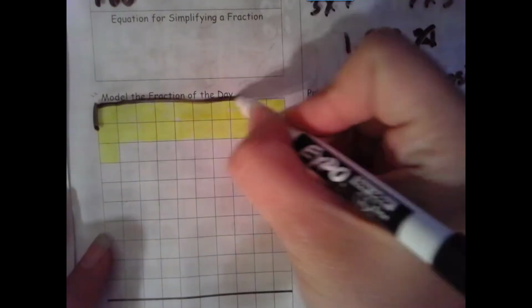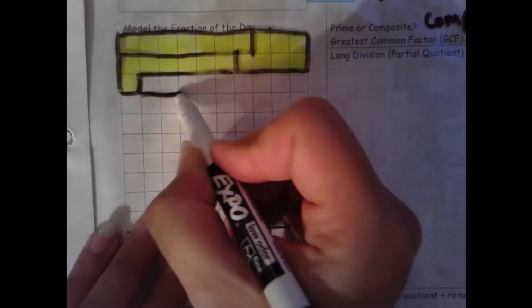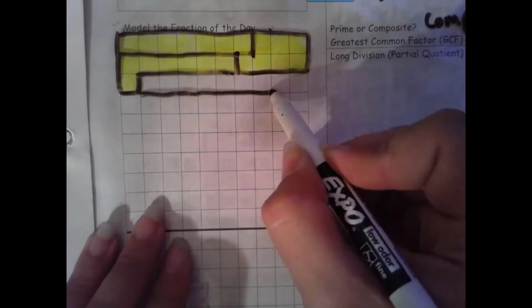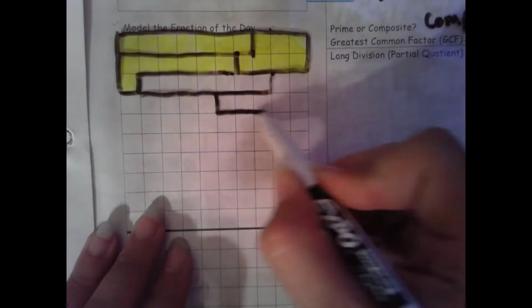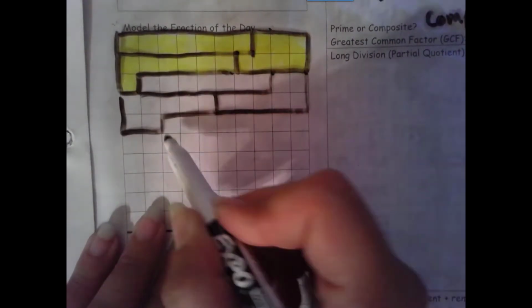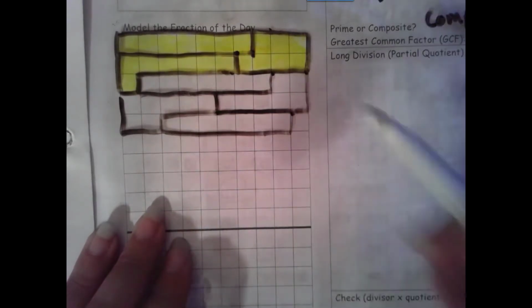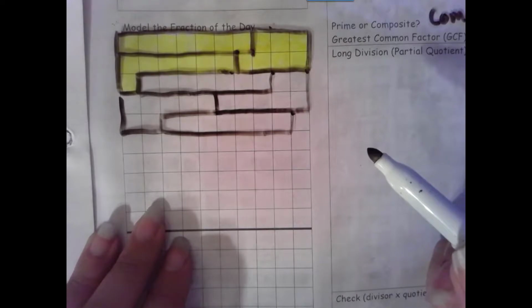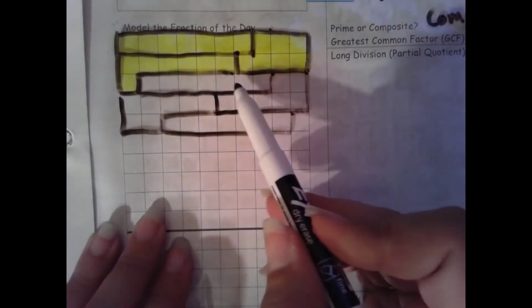So let's make groups of 7. Remember, keep your shaded all together and your unshaded. Do not mix the two together, because then you have a fraction in a fraction. So make sure you keep your groups of 7 separate in your shaded and unshaded. Okay. So make sure you have 7 in each group. 1, 2, 3, 4, 5, 6, 7.